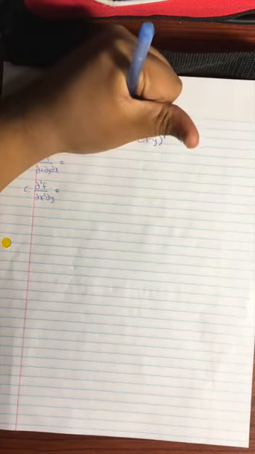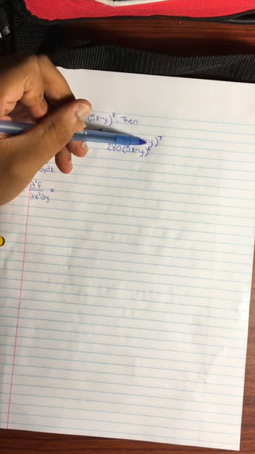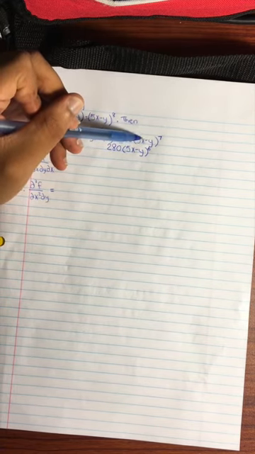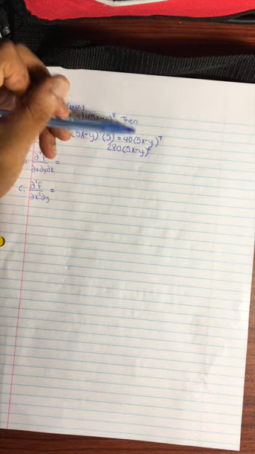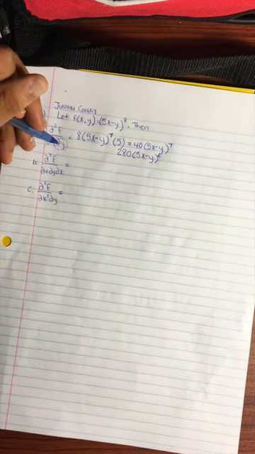So 7 times 40 is 280 (5x minus y) to the sixth, and then times the derivative of what's in the parentheses in terms of y, not x, because now we're doing the partial derivative of y here.